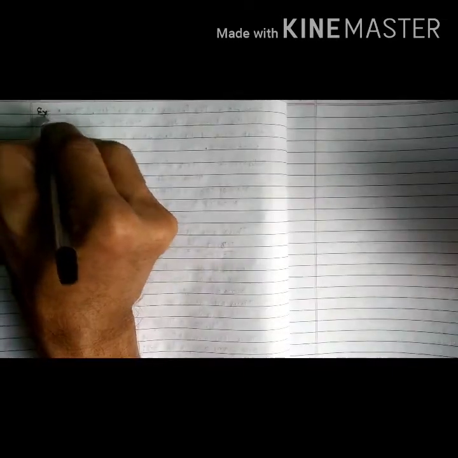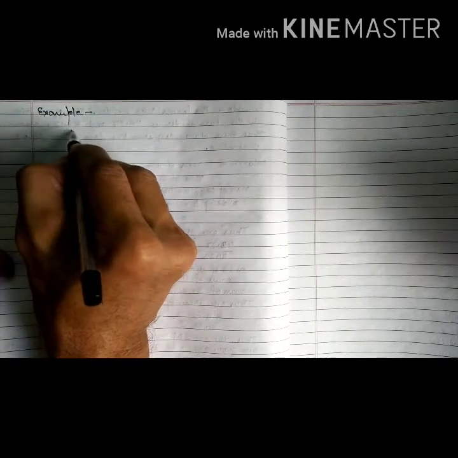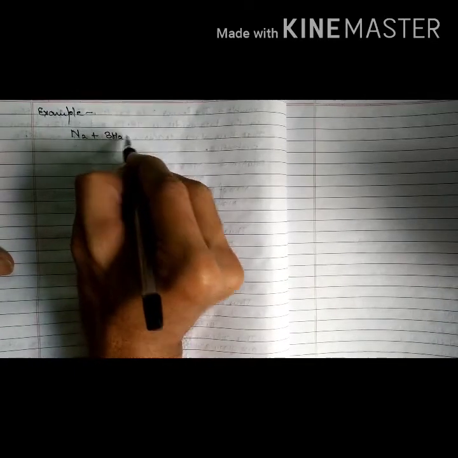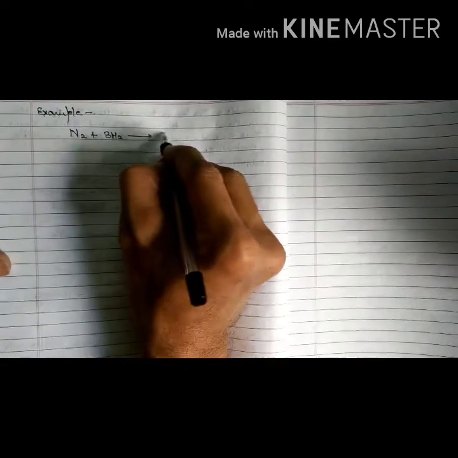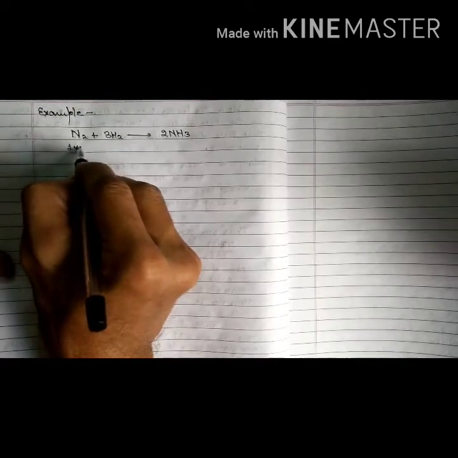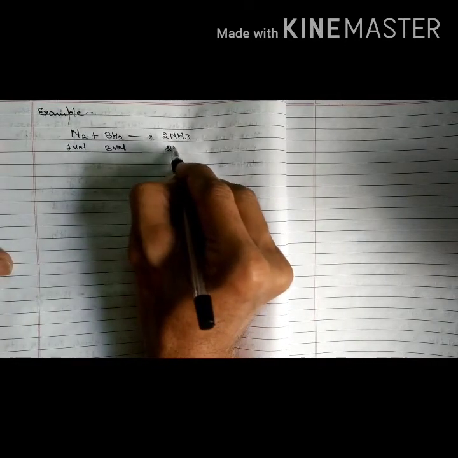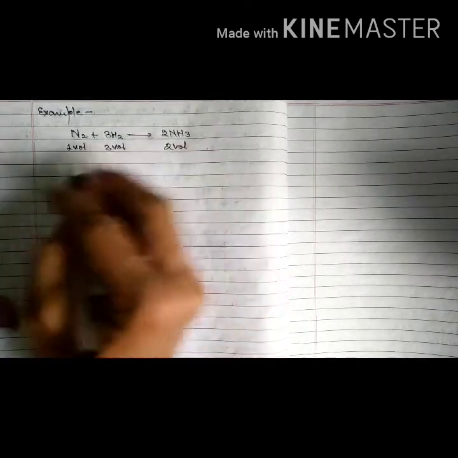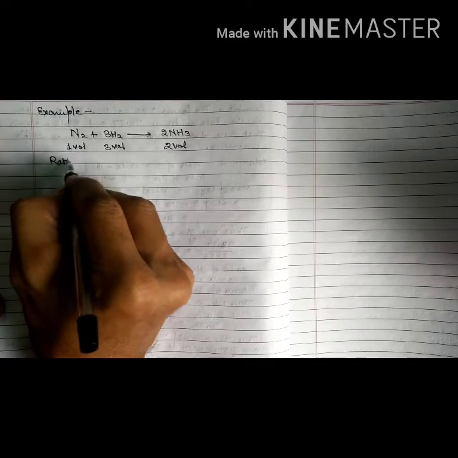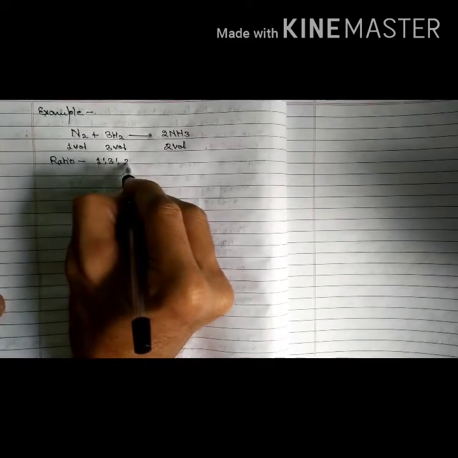For example, N2 gas reacts with hydrogen gas to give 2NH3. That is, 1 volume of nitrogen combines with 3 volumes of hydrogen to give 2 volumes of ammonia. So the ratio is 1:3:2.